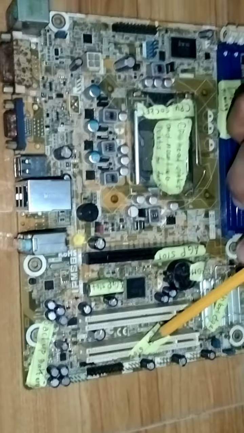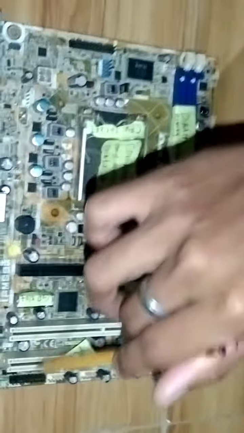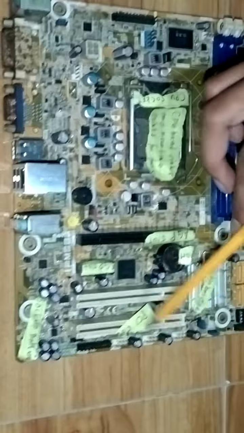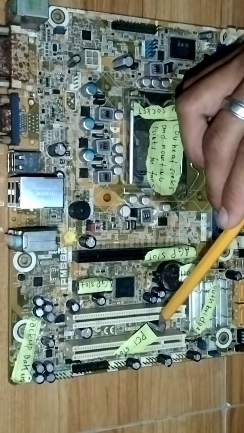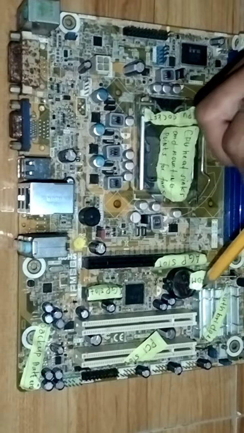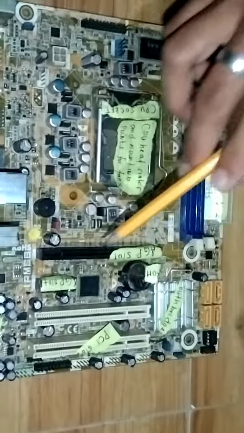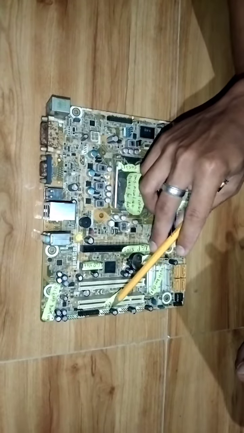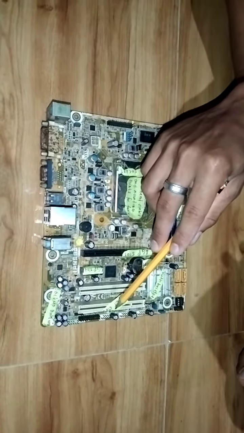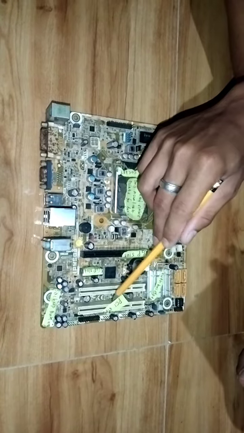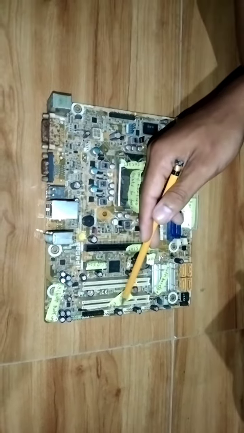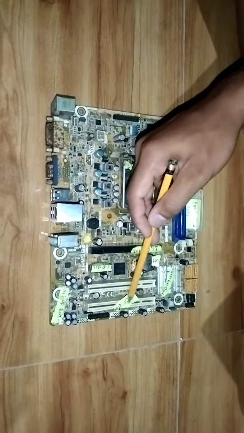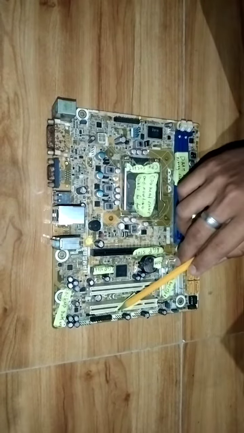The next page is PCI slots. So this is the PCI slots. What is PCI slots? PCI, or peripheral component interconnect, is a local computer bus for attaching hardware devices in a computer. It is part of the PCI local bus standards. So this is the PCI slots of the computer.